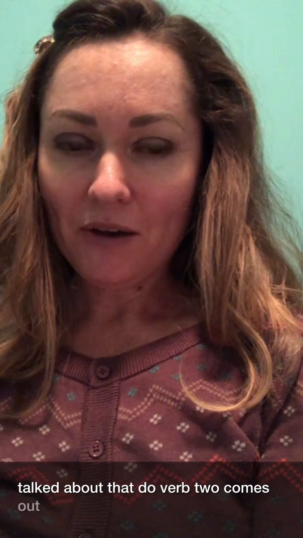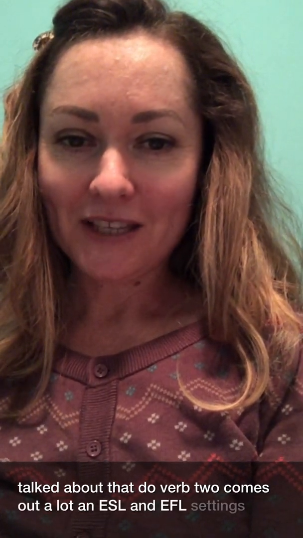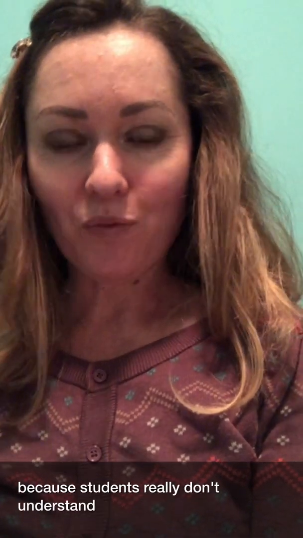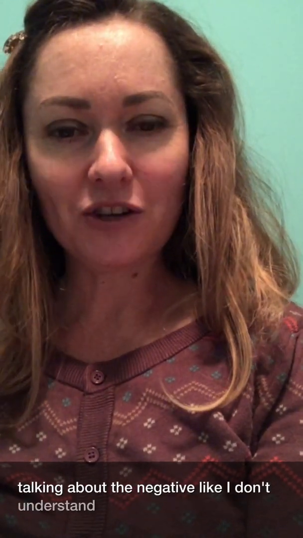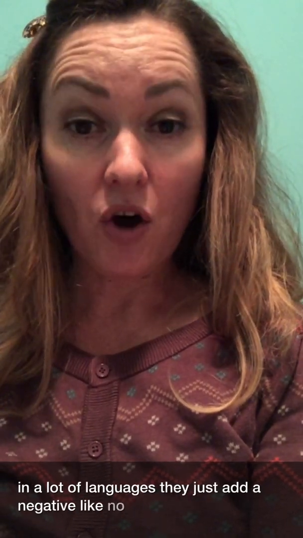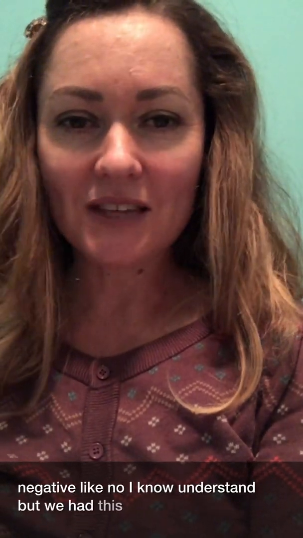I already talked about that do verb. Do comes up a lot in ESL and EFL settings because students really don't understand why we add this when we're talking about the negative. Like, I don't understand. In a lot of languages, they just add a negative, like, no, I know, understand. But we add this helping verb, do.